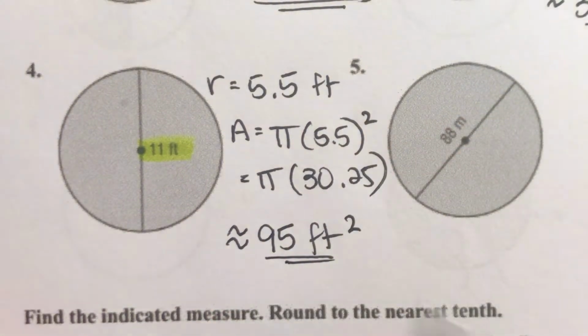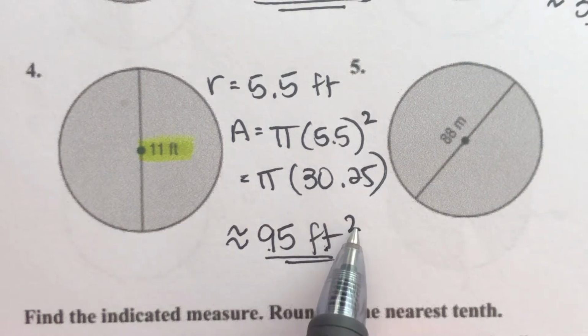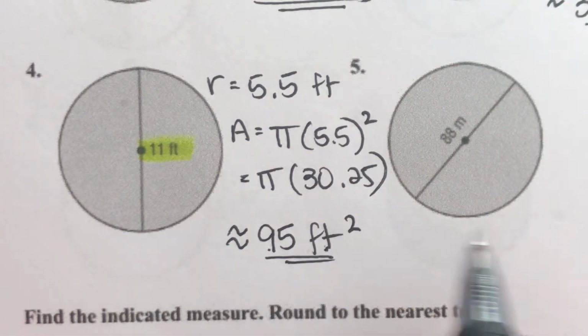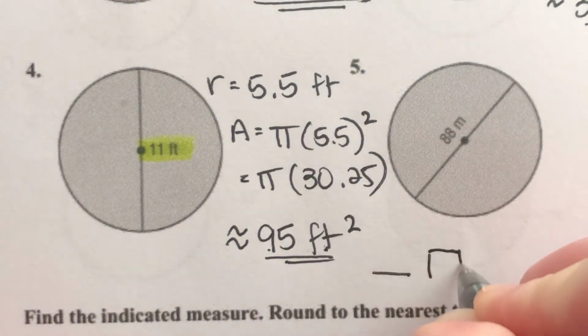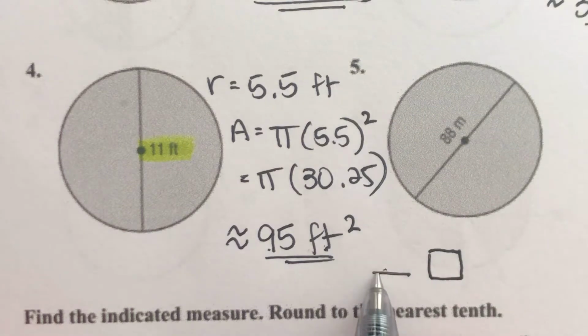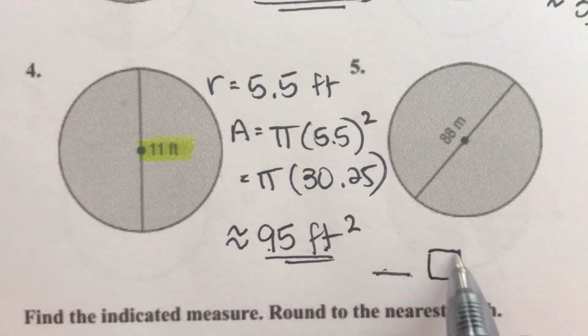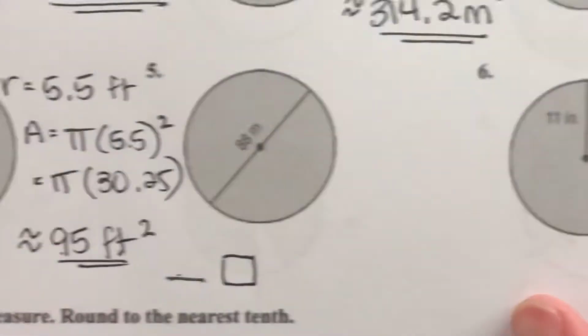Don't forget to put the units of measure. Don't just put 95. And don't forget to put that they're square units, not just straight units. There's a difference between this or this, right? This is just a foot. This would be a square foot. So we're talking about these, not these. Hopefully that makes sense. All right, next one, same thing.